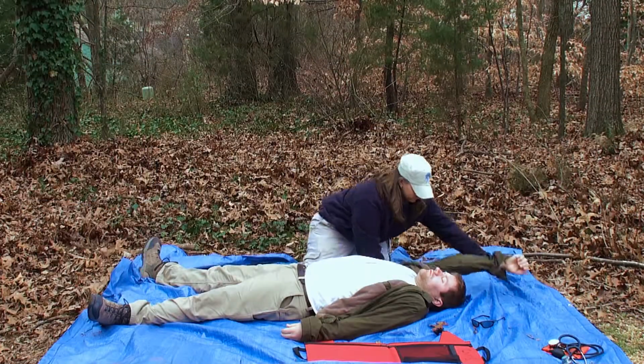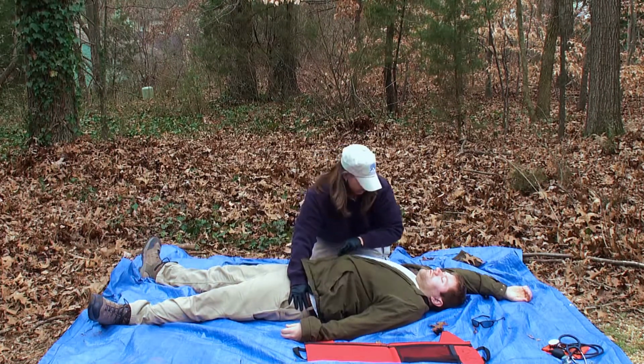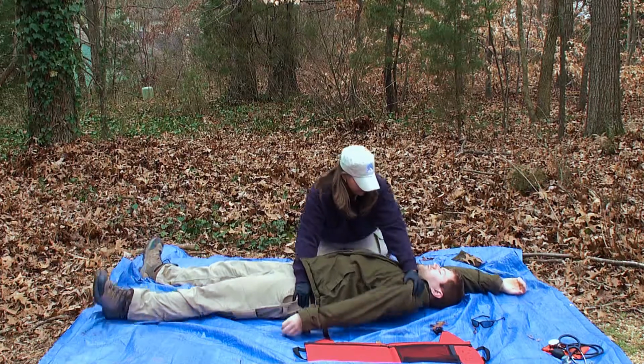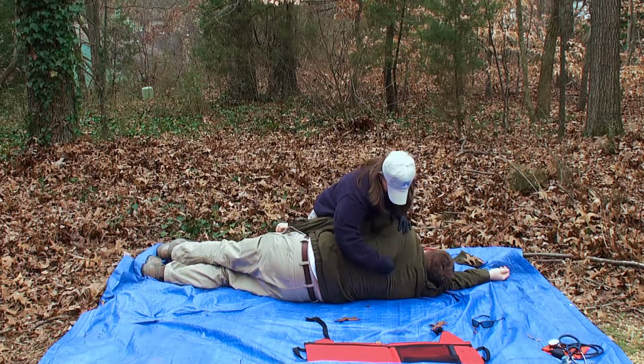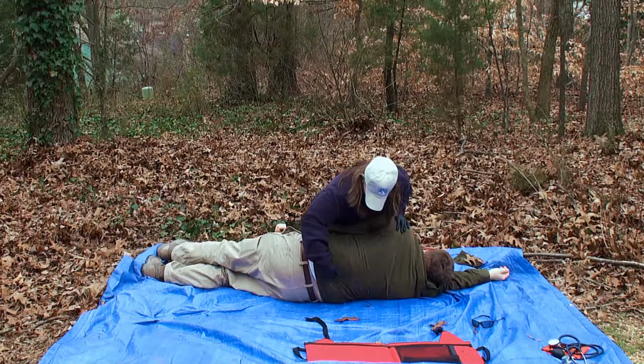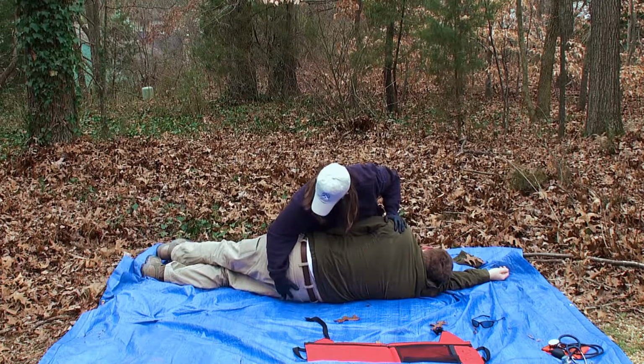Now for the last part of the focused assessment, rolling the patient to check his back. Extend the patient's arm that is nearest to you above the head. Do so by grasping the patient's shoulder and belt at the hip, but never the belt loops, and slowly roll the patient towards you, resting him up against your knees.